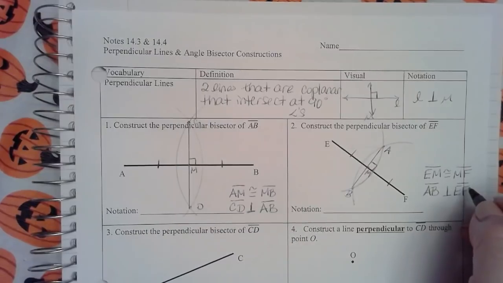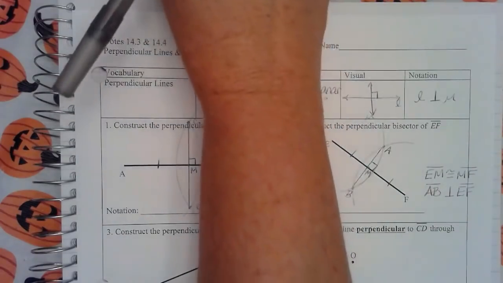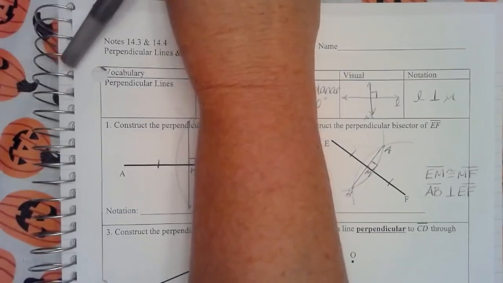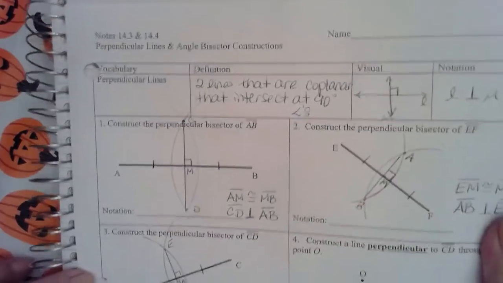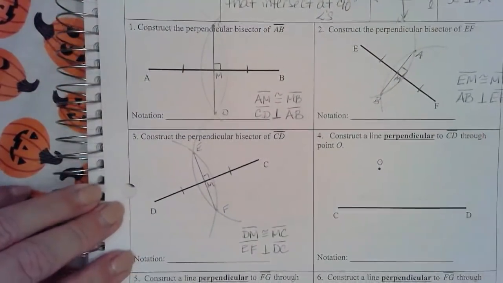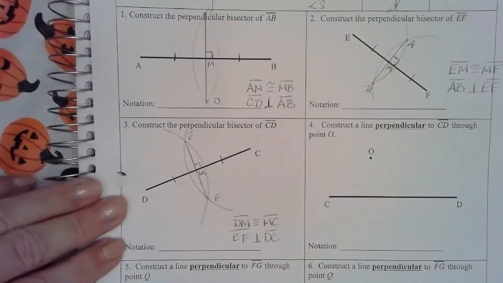Now that we've done two of them together, I'd like you to go ahead and do number 3 with your group. The segment that you're going to construct, go ahead and label that EF, and then make sure you give your notations at the end. So now that you've done that with your group, your picture should look something like what you're seeing in front of you. Those are my notations as well. I should have DM segment is congruent to MC segment, and EF segment is perpendicular to DC segment. So that's how you do a perpendicular bisector of a line.